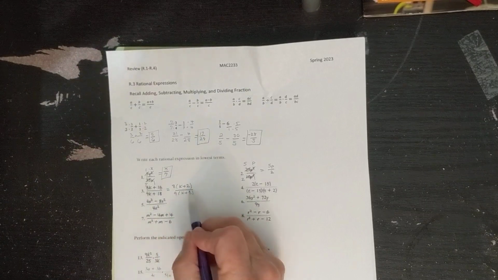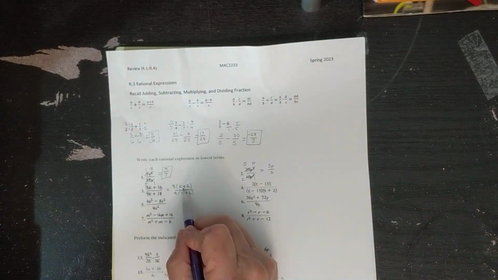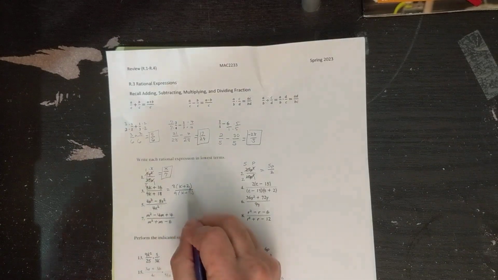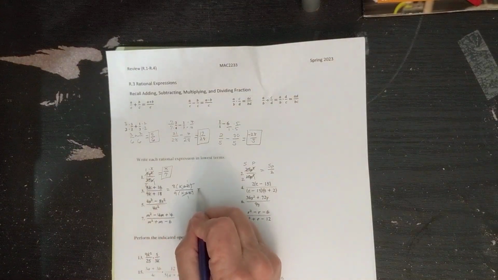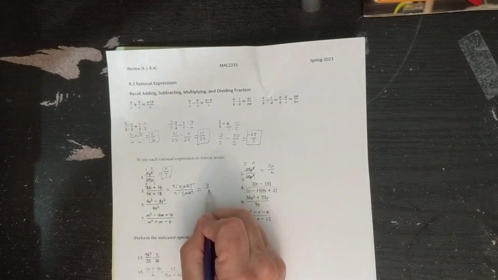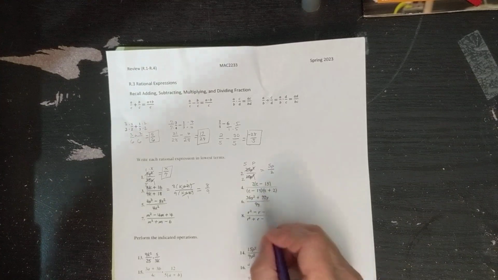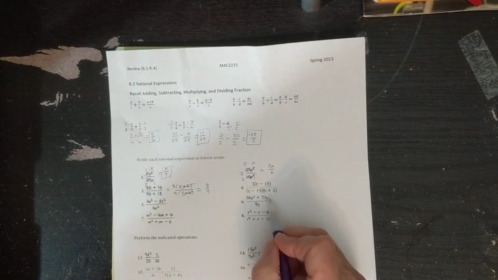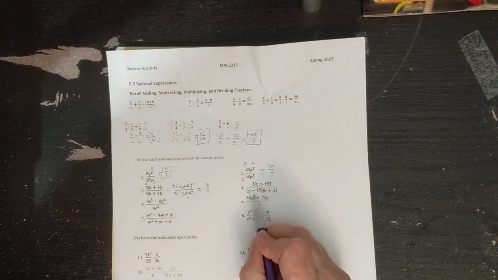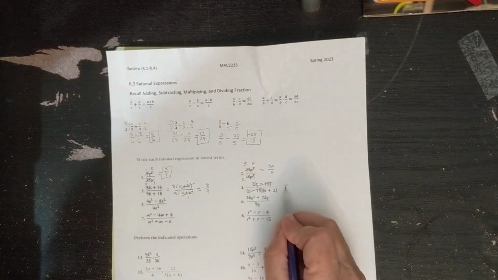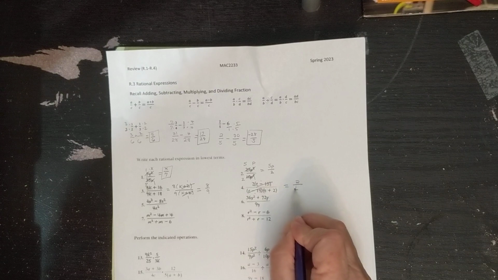Now I have a multiplied 8 times K plus 2 over 9 times K plus 2. These common factors can divide into each other, giving me a 1. So this simplifies down to 8 over 9. Let's see. Over here, look at 4. Everything is being multiplied, and there's this common factor of t minus 15, which can divide into each other. We're left with a 2 over t plus 2.